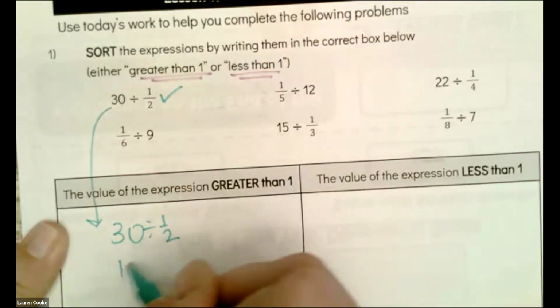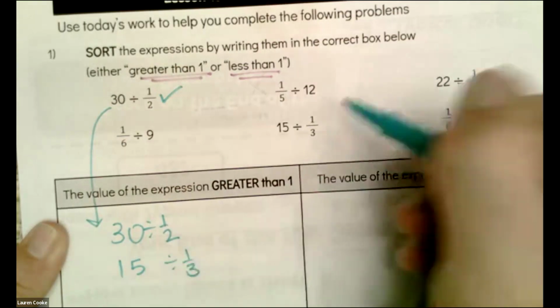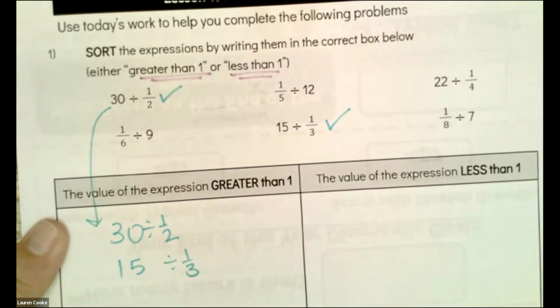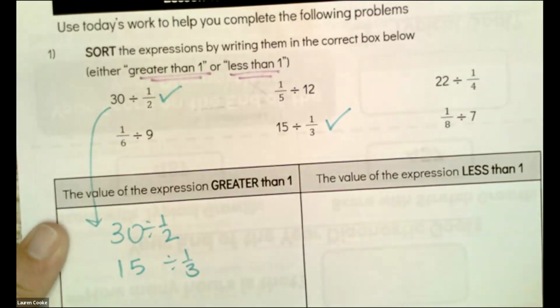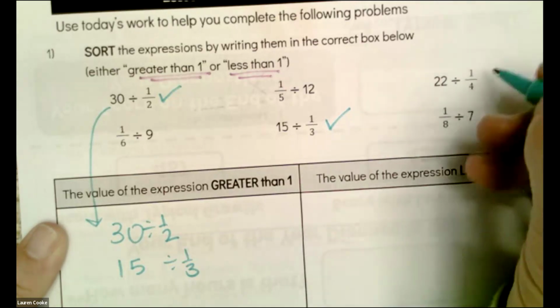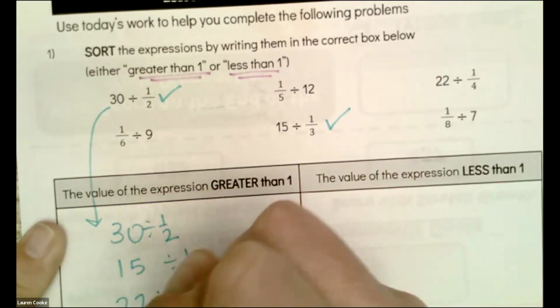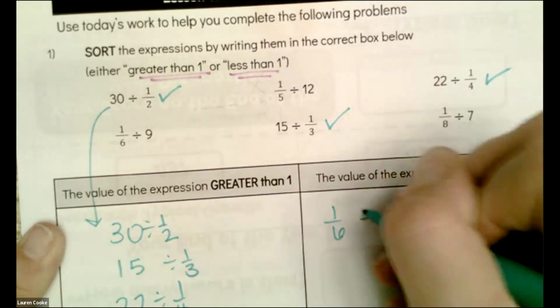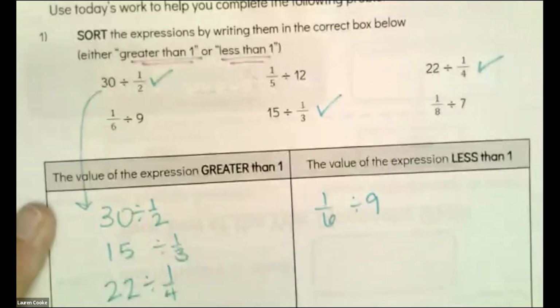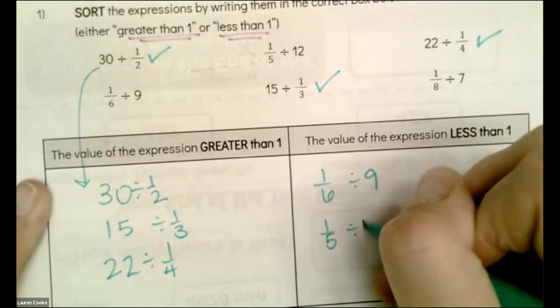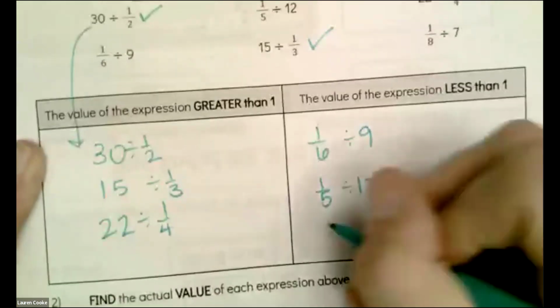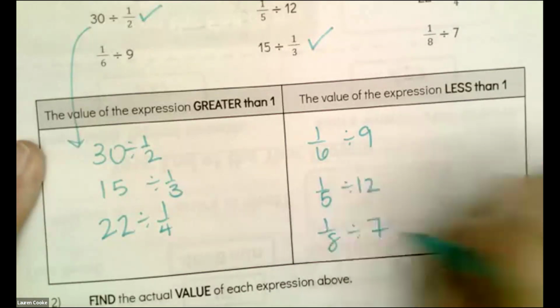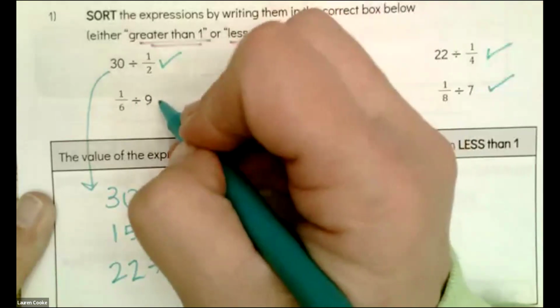And then I'm going to also put 15 divided by 1/3, because I know it's going to be a large number, because if I have pieces of 1/3 in 1, there'd be 3. 3 times 15 is 45. And then I also know 22 divided by 1/4 is greater than 1, which leaves me with 1/6 divided up into 9 smaller pieces, super small, 1/5 divided by 12, and then 1/8 divided up by 7. This could be like 1/56. Okay, so we used all 6.